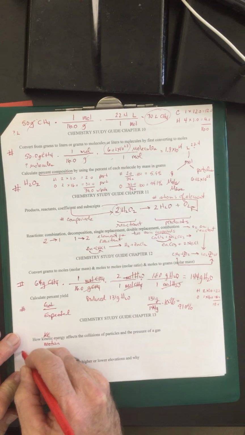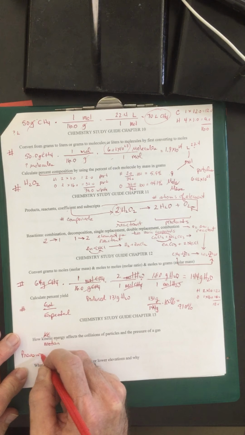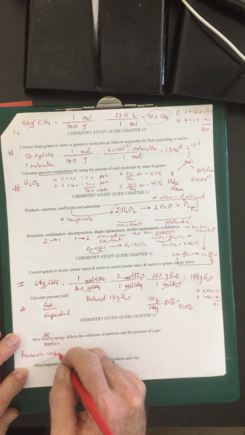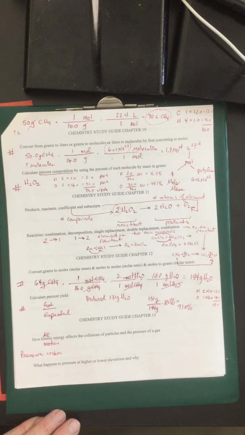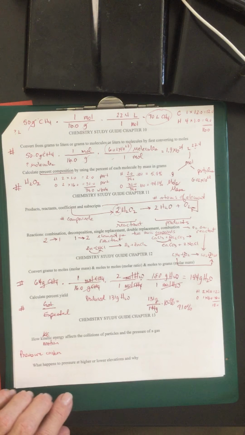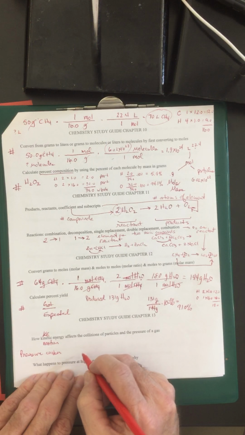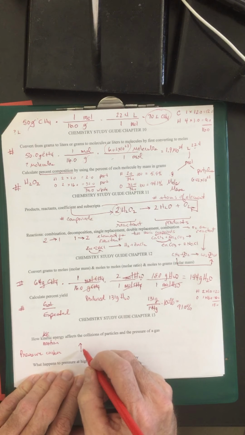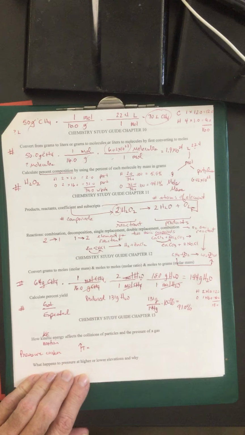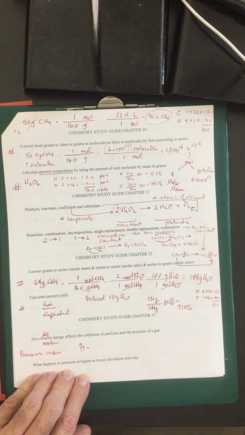So if you think of a pressure cooker, you put it on the stove and you seal it. You're trying to cook a lobster, for example. You increase the temperature of the pan because you put the stove on.